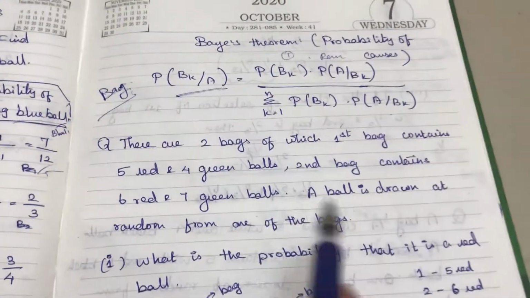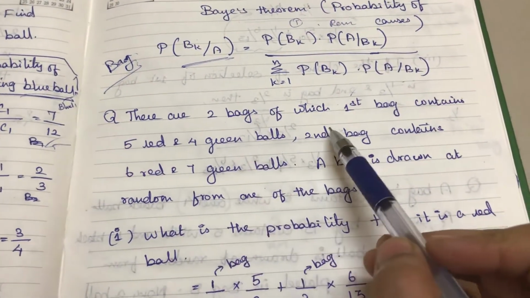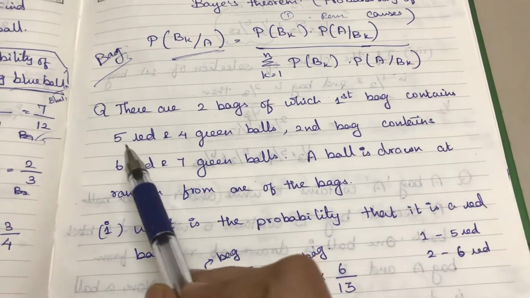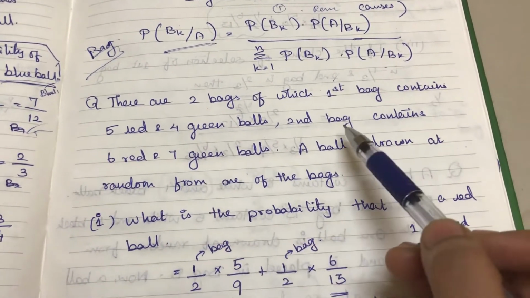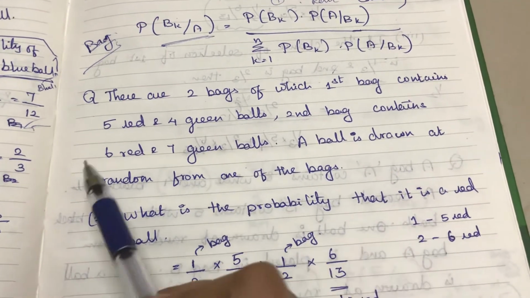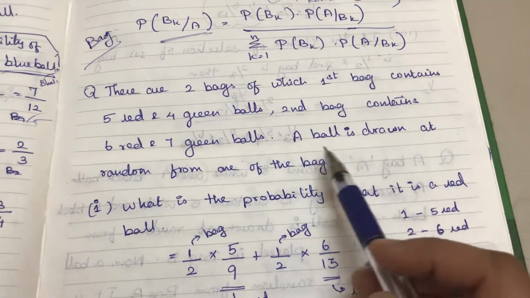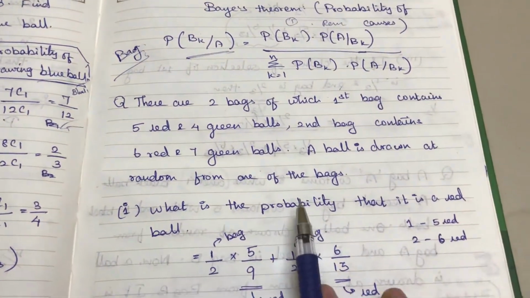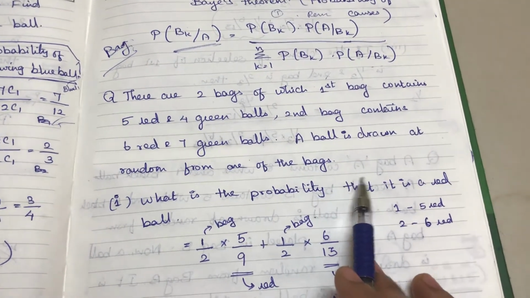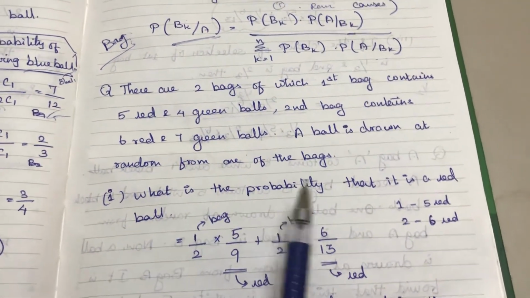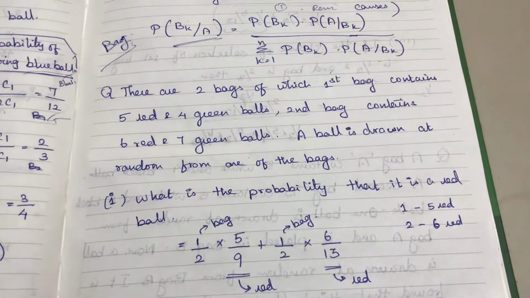This is the formula. So there are 2 bags, of which the first bag contains 5 red balls, 4 green balls, and the second bag contains these balls. A ball is drawn at random from one of the bags. What is the probability that it is a red ball?